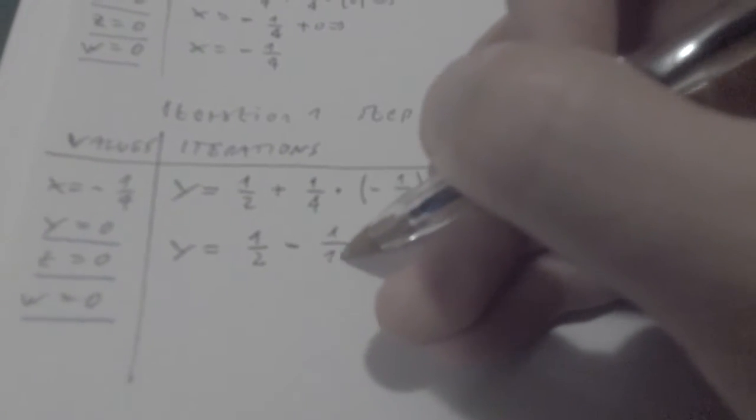So y is going to be 1/2 minus 1 over 16 plus 0, and therefore y is equal to (8 minus 1) over 16, so y is equal to 7 over 16. So this is our estimation for y. I'm going to go on.